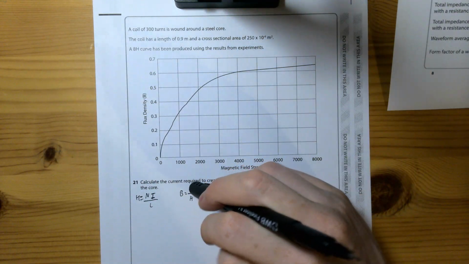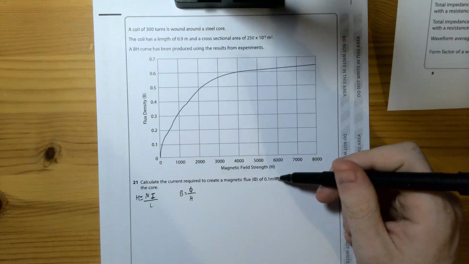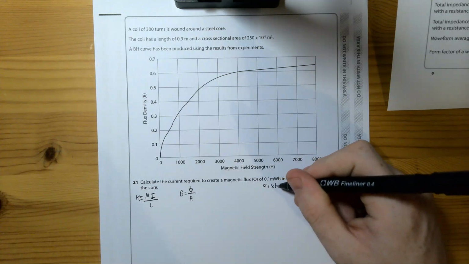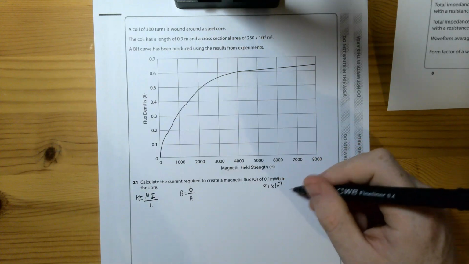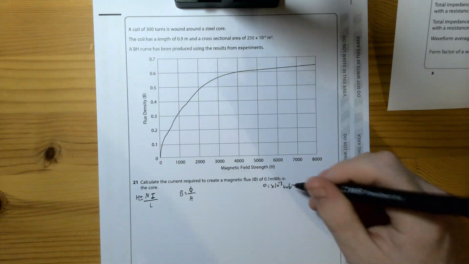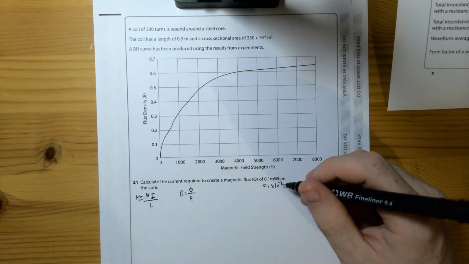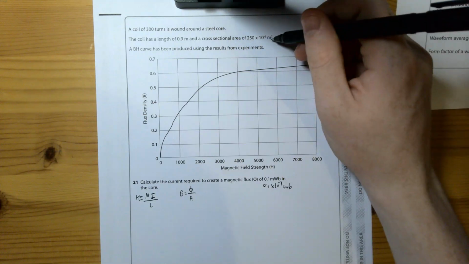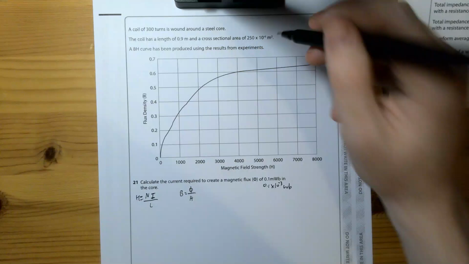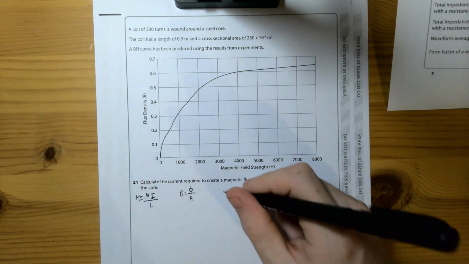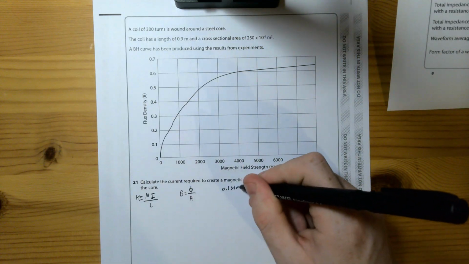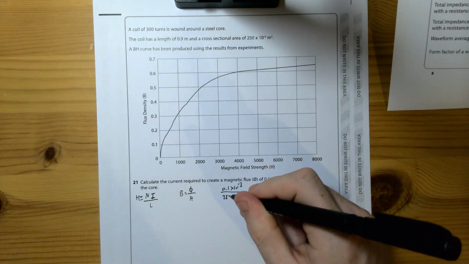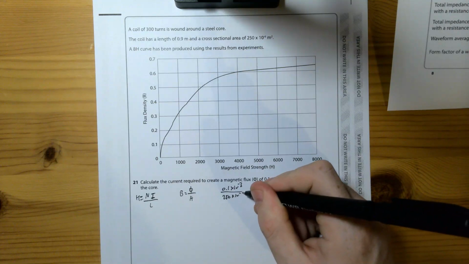I've got this value, 0.1 milliwebers, so I'm going to change that to 0.1 times 10 to the minus 3, and that's going to be in webers, so that's the SI unit now, very useful. My cross-sectional area is already in SI units, being meters squared, so let's get 0.1 times 10 to the minus 3 divided by 250 times 10 to the minus 6.